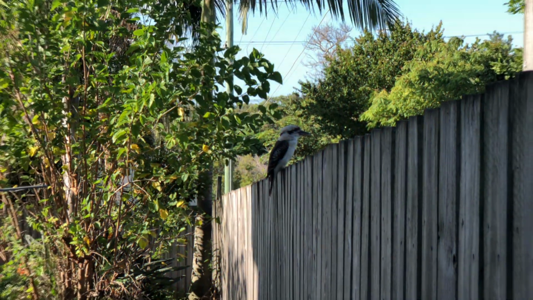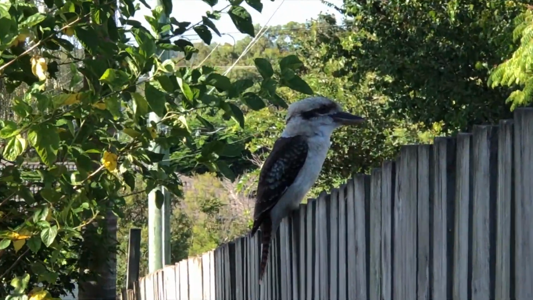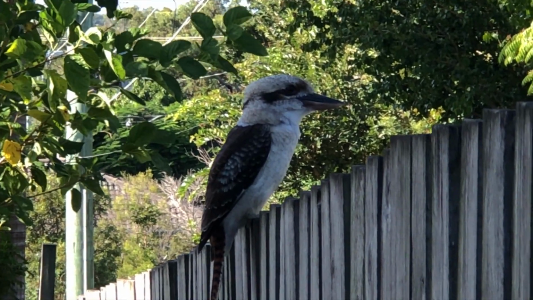G'day, it's Doug from Doug Hewson YouTube here, and today we're doing a little bit different thing. We're outdoors, we're vlogging, and there's a kookaburra. I'm just walking down the side of the house, and on the fence is this beauty. Look at him.